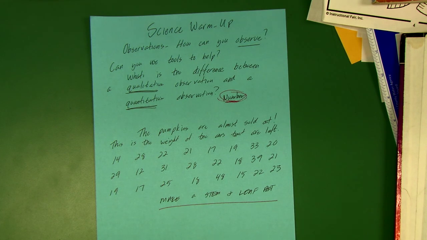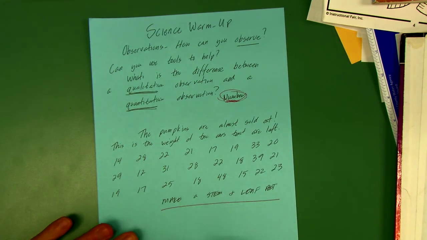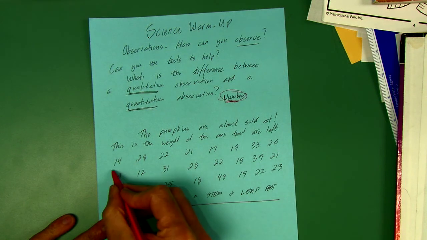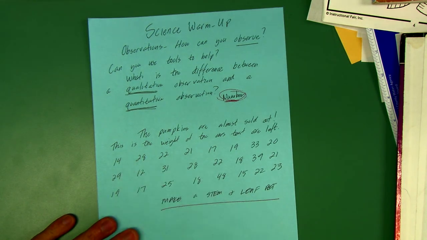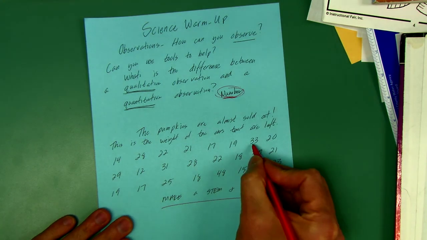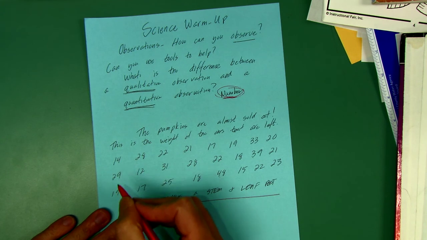Okay, welcome back. How do we make a stem and leaf plot? Remember, stems and leaves. I'm looking at all these numbers, and it looks like they're in the teens, right? That's with a 1 in the tens place. They're in the 20s. That's with a 2 in the tens place. Some of them are in the 30s, right? And we even have one in the 40s, right? But they're all either 10s, 20s, 30s, or 40s.